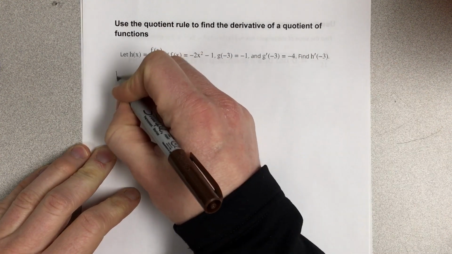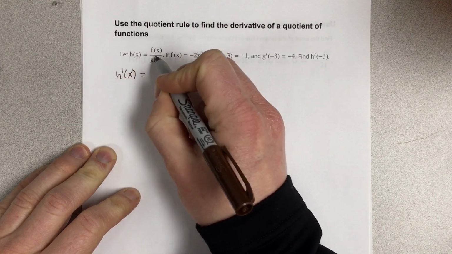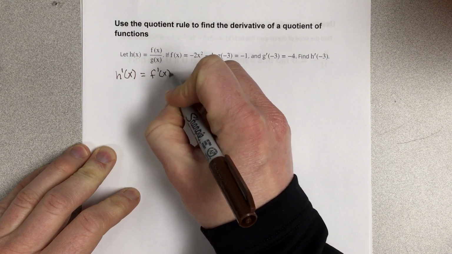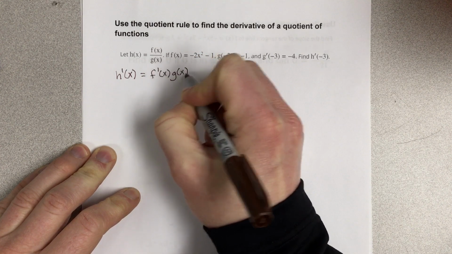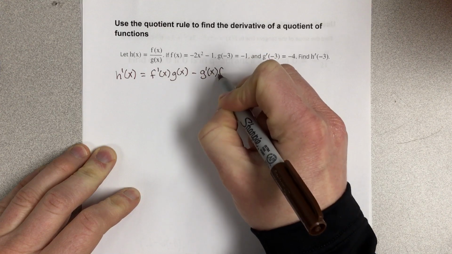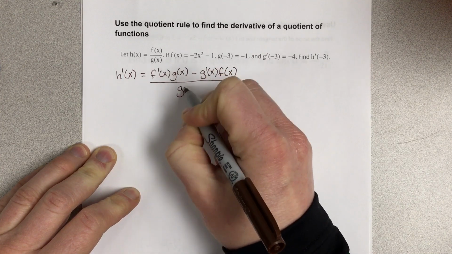Let's first of all write down what h prime of x would be. Well, if I have f and g here, my quotient rule would be f prime of x, g of x, minus g prime of x, f of x, all divided by g of x squared.